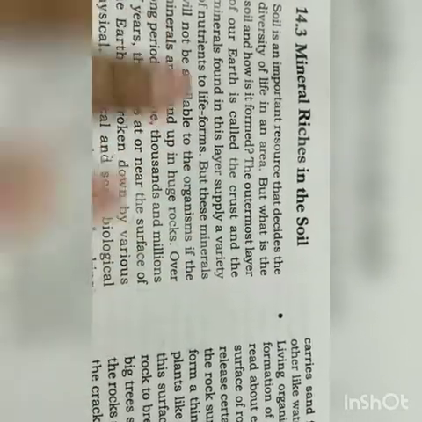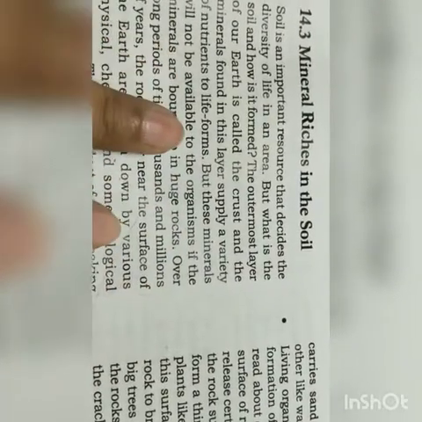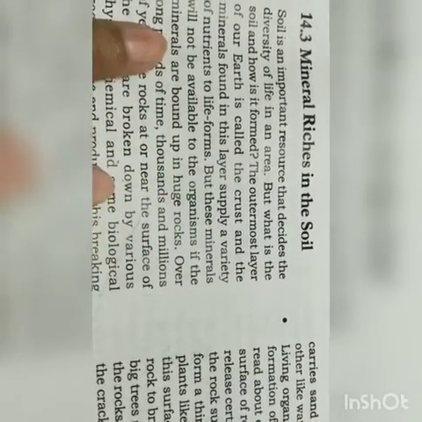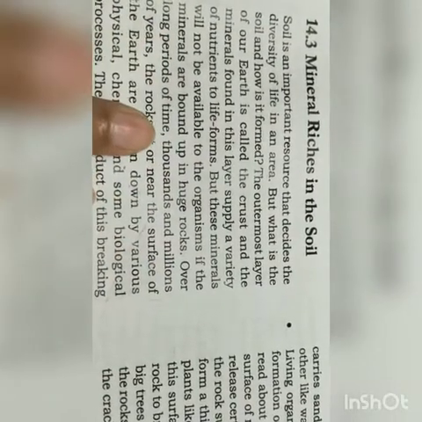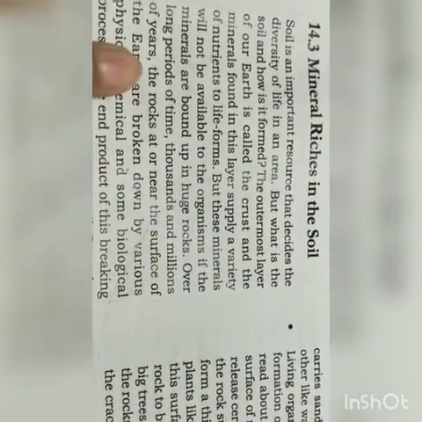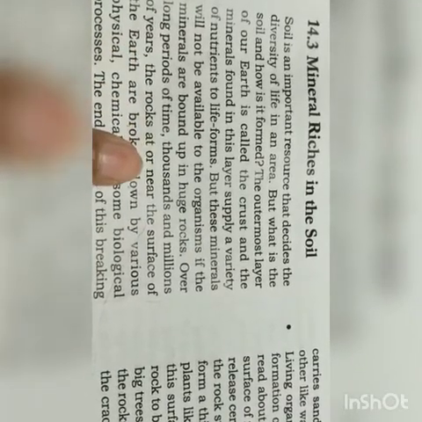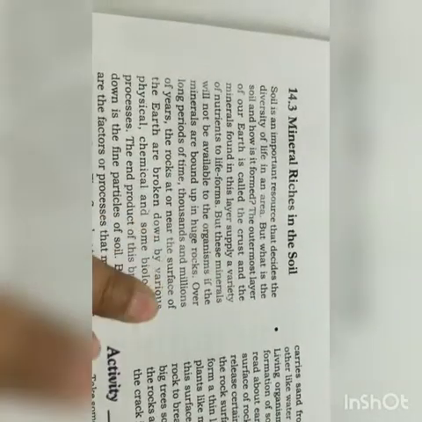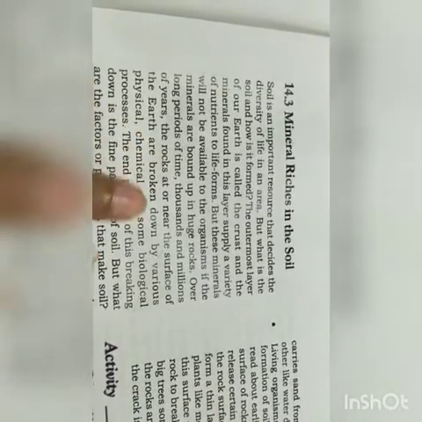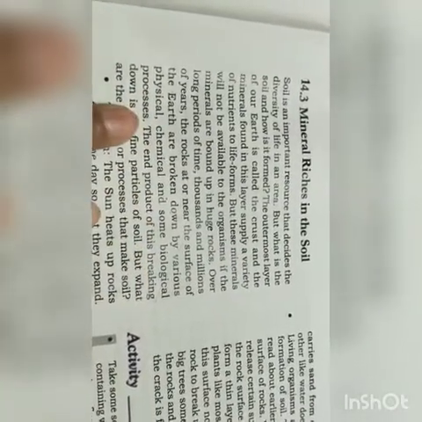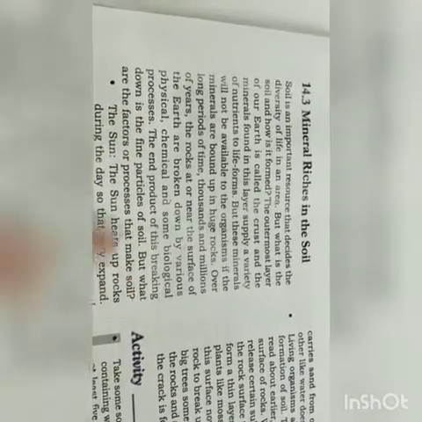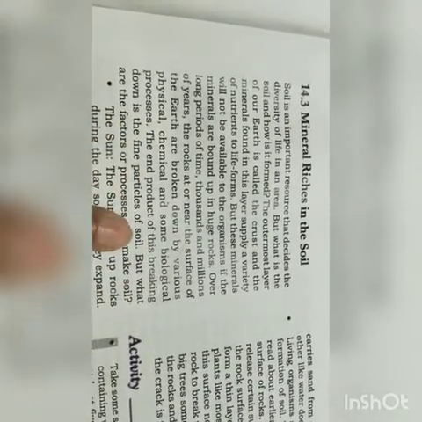But these minerals will not be available to the organisms if they are bound up in huge rocks. Over a long period of time, thousands and millions of years, the rocks at or near the surface of the earth are broken down by various physical, chemical and some biological processes. The end product of this breaking down is the fine particles of soil.